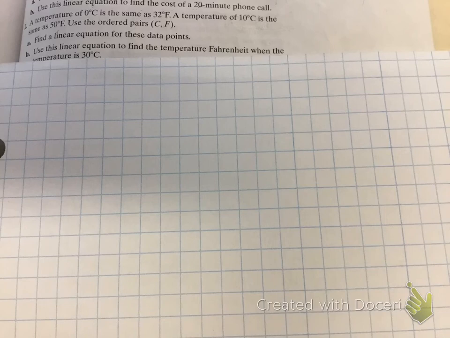A temperature of 10 degrees Celsius is the same as 50 degrees Fahrenheit. Use the ordered pair C, F. So I'm doing C, comma, F. Isn't this like our X and this is like our Y? Okay, so what are the 2 data points they gave me?